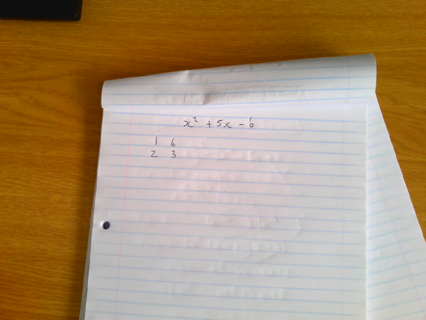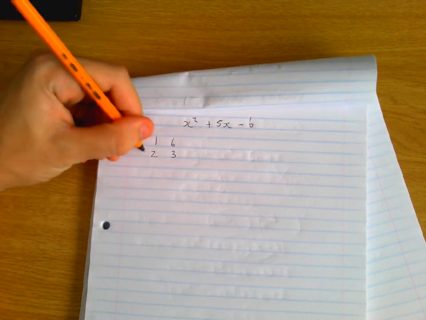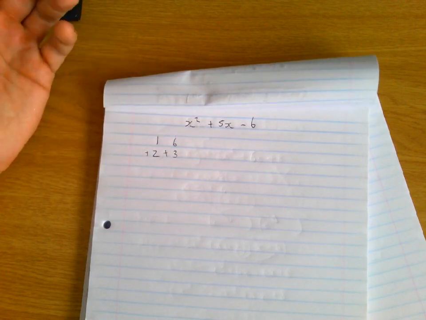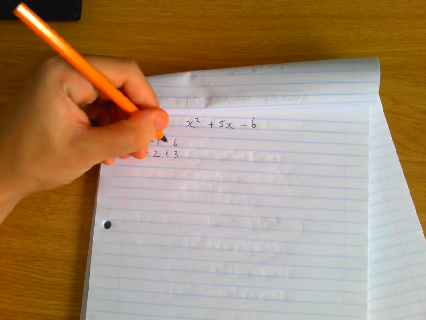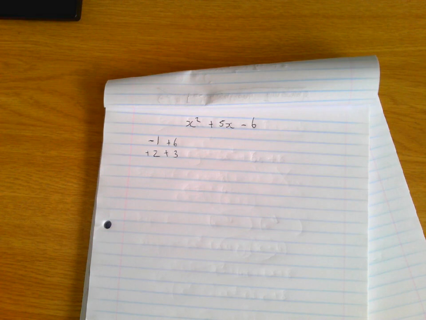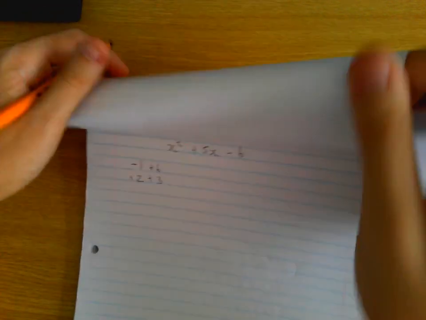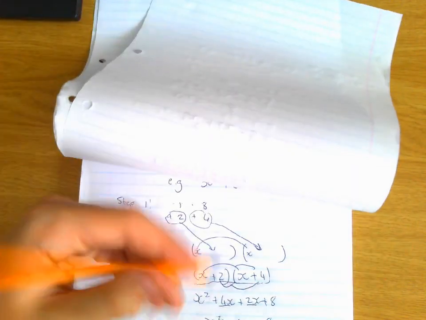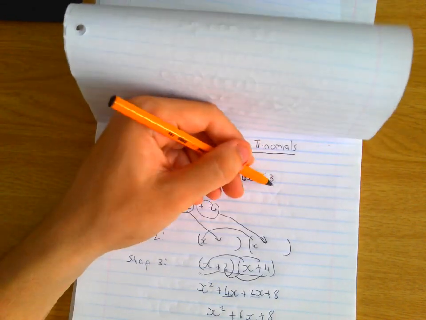Now this is where the tricky part comes in, because you can get positive 5 by saying 2 plus 3, right? Or you can get positive 5 by saying negative 1 plus 6. So both of these work, but we don't have 4 brackets, we only have 2. So how do I decide which one is correct? Well, remember what I was saying when we were multiplying out, how when you multiplied the two things at the end, they are what gave you the constant at the end.